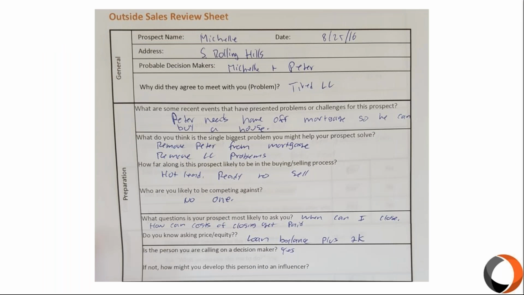So if you look at the top portion of it, just have some general information. And then our preparation step. What are some recent events that presented problems or challenges for this prospect? What do you think is the biggest problem you might be able to help this prospect solve from what you know so far? How far along is this prospect likely to be in their buying or selling process? Who are you likely competing against? What question is your prospect likely to ask you? Do you know their asking price? Do you know equity? Is the person you're calling on the decision maker? If not, how might you develop this person into an influencer? So these are your preparation questions.